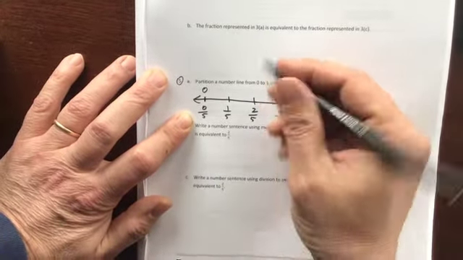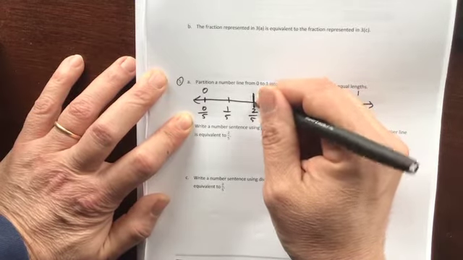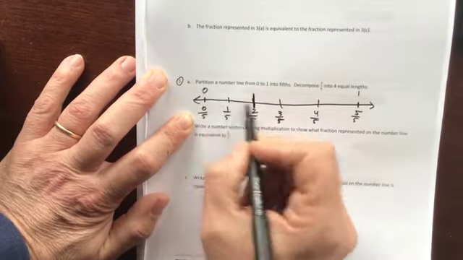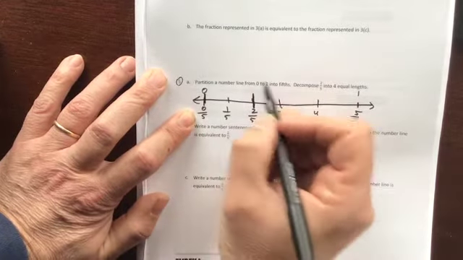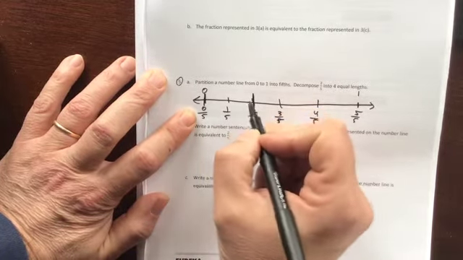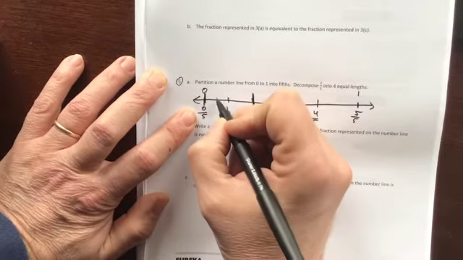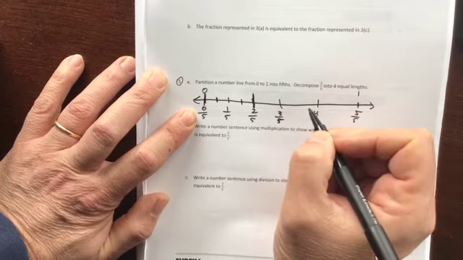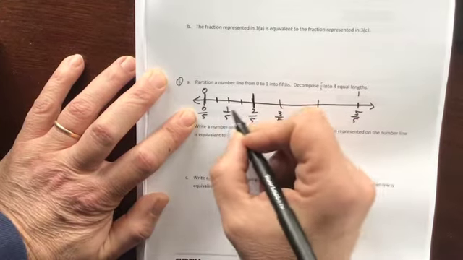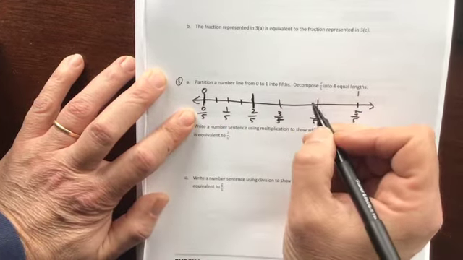Okay, so I'm going to start at my 2/5. So now I have to decompose this from here to here into 4 equal lengths. Well, that's easy. It's in 2 equal lengths now, so if I divide my 2 equal lengths into 2, now I have 4 equal lengths. And we just turned our fifths into tenths.